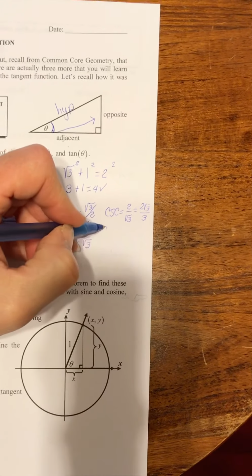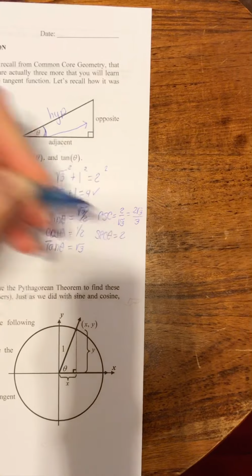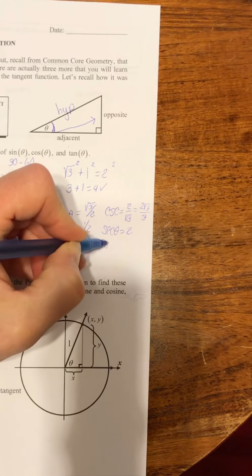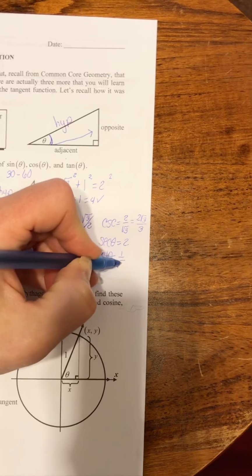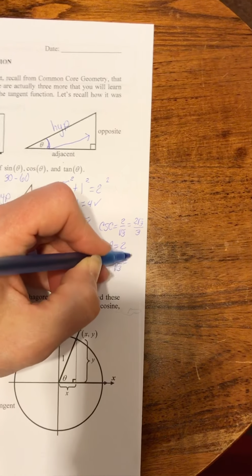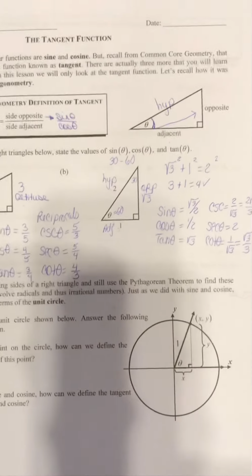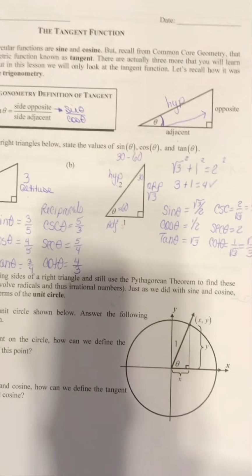Cosine flips to secant, and that gives me 2 over 1, which is 2. Tangent, the cotangent will now flip and be 1 over rad 3. Got to rationalize again, so that would be rad 3 over 3. So notice the beginning of this packet is nothing more than what we've already been doing.